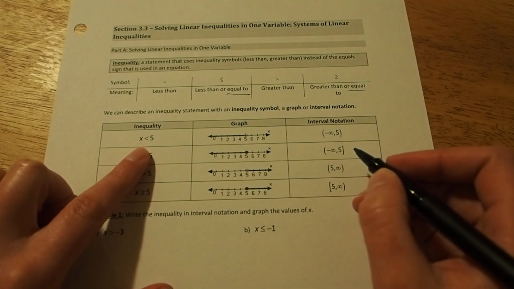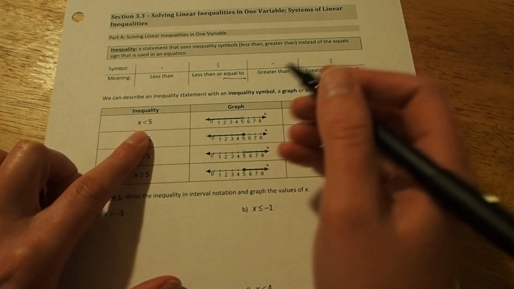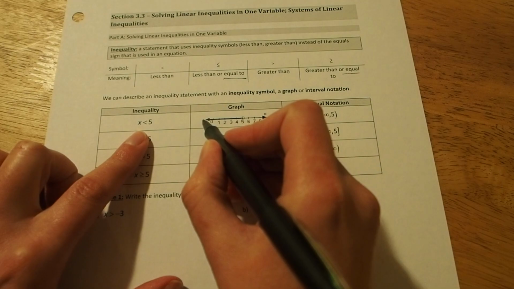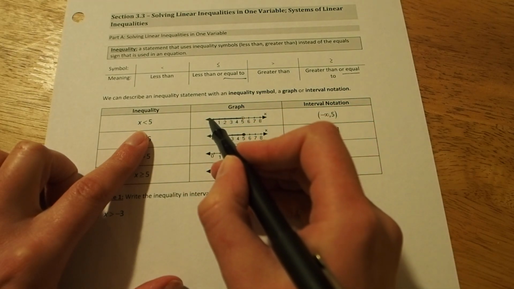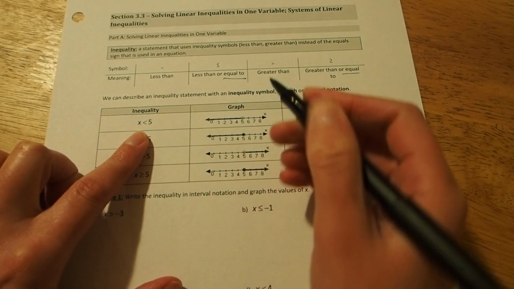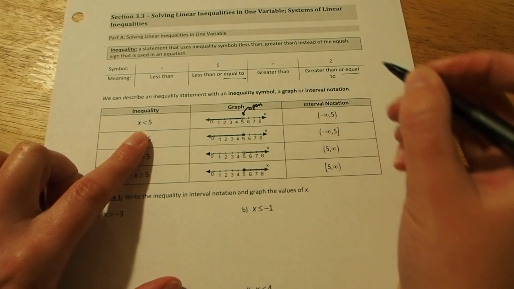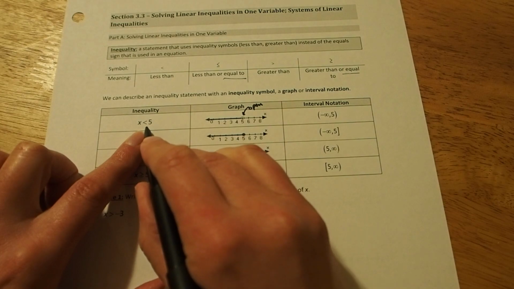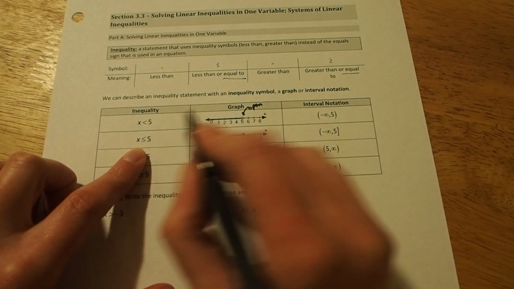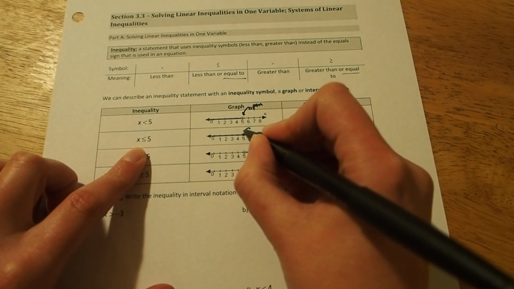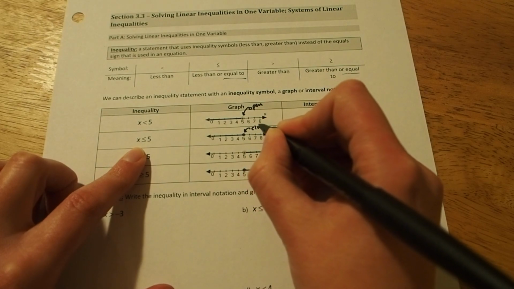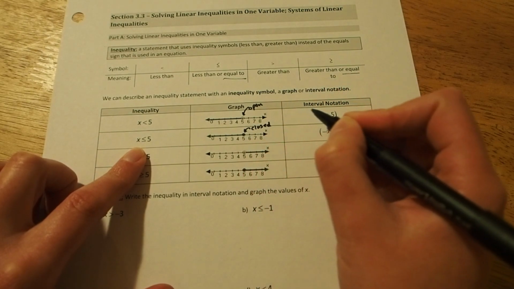So for the x is less than 5 case, we're looking at all the numbers below 5, so our arrow is pointing off towards the left, and the 5 is an open circle. Open signifies that the 5 is not itself included because there's no equal bar. If it was x is less than or equal to 5, same. However, the circle on that 5 is now closed to signal that x can equal 5.